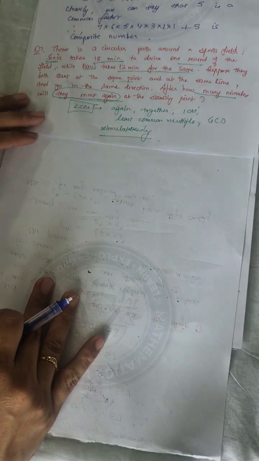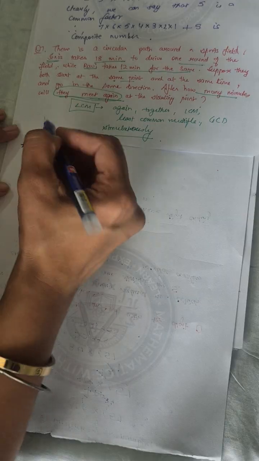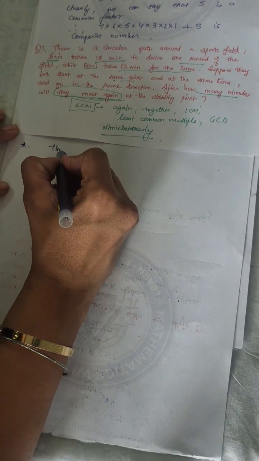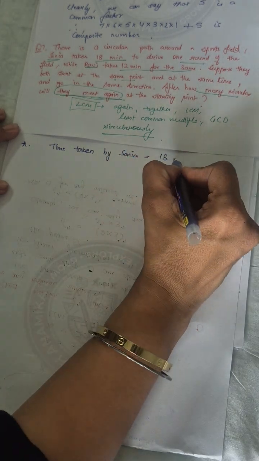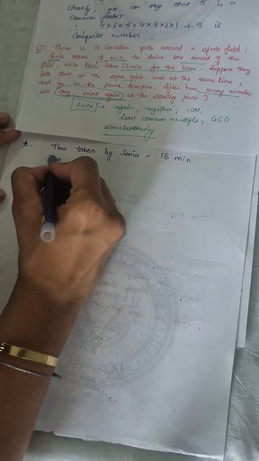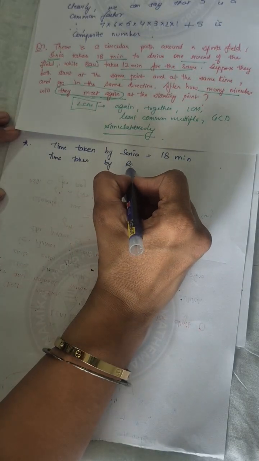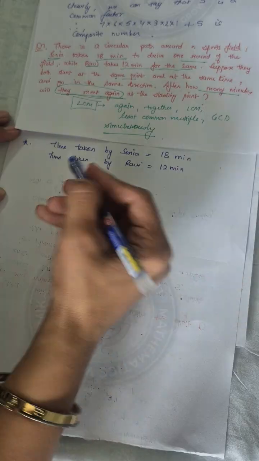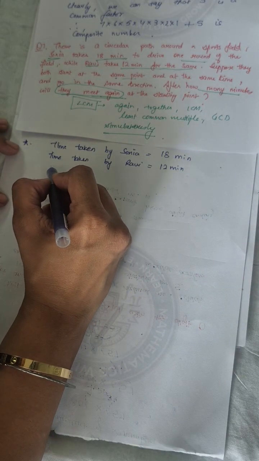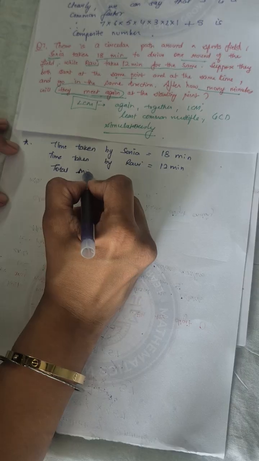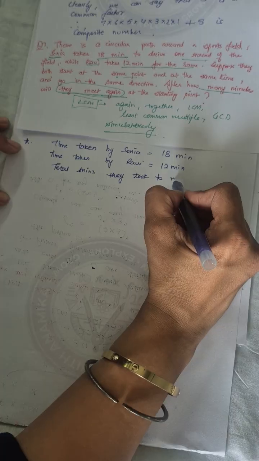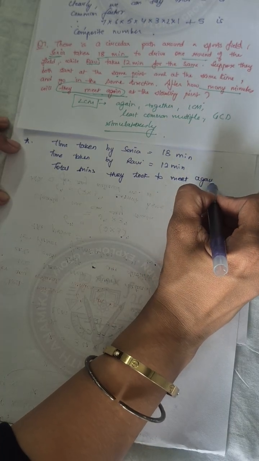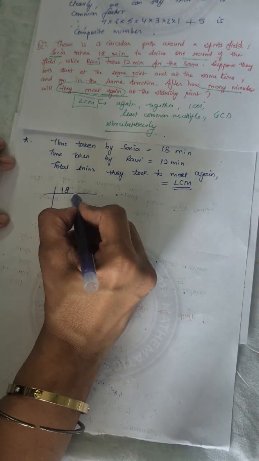Now, first of all, the statements are very, very important. So for this, my first statement will be time taken by Sonia is 18 minutes. Second is time taken by Ravi is 12 minutes. So total time in minutes they took to meet again, how will you find? You will find LCM. So we will be taking LCM of 18 and 12.